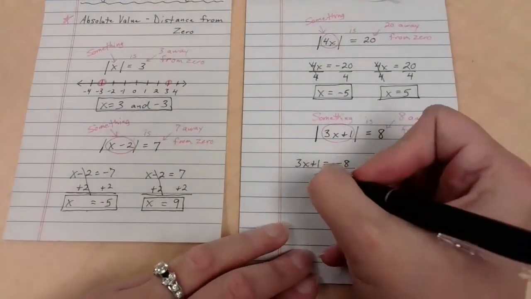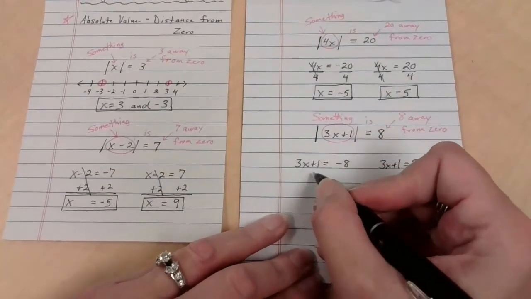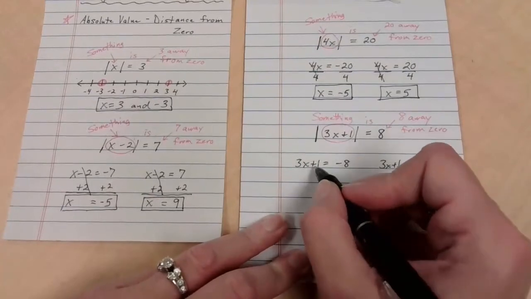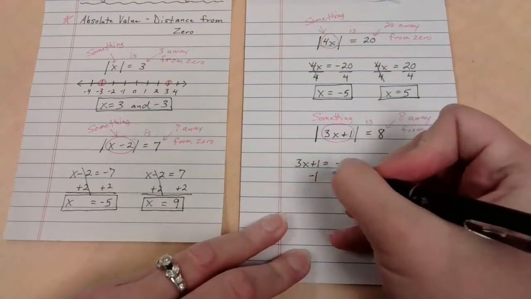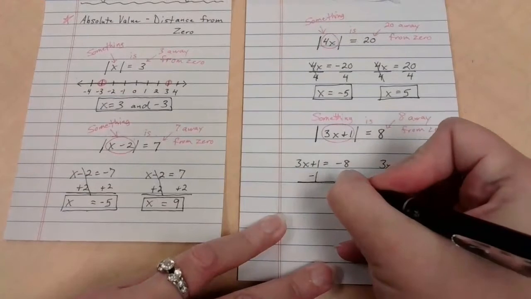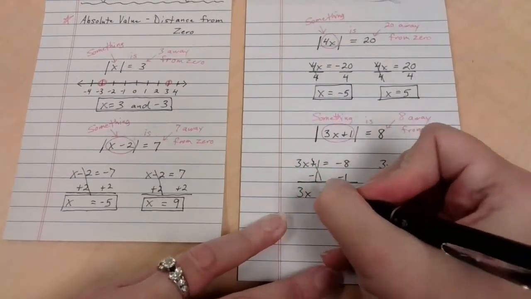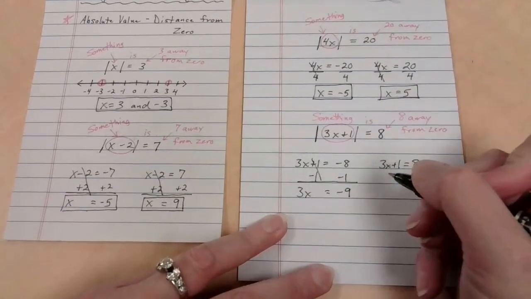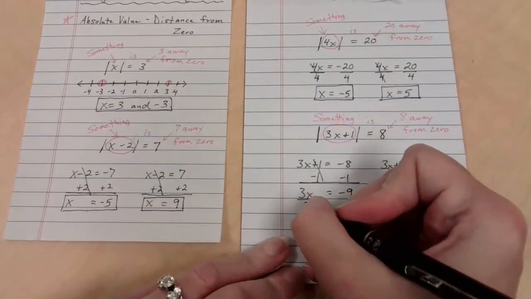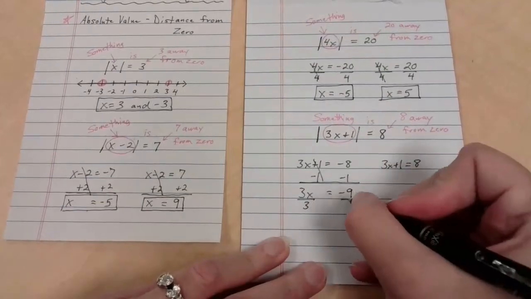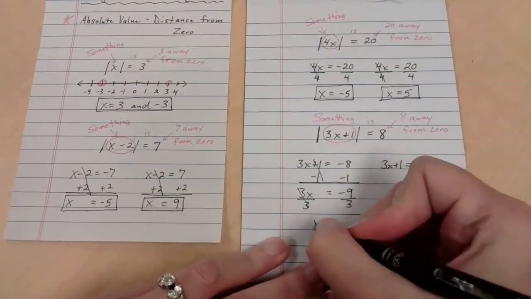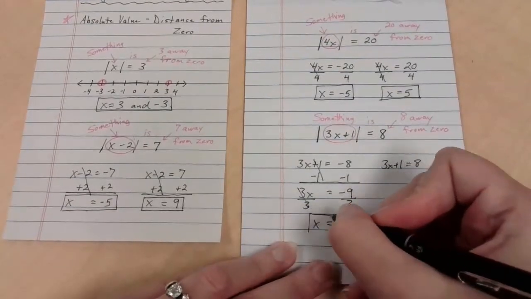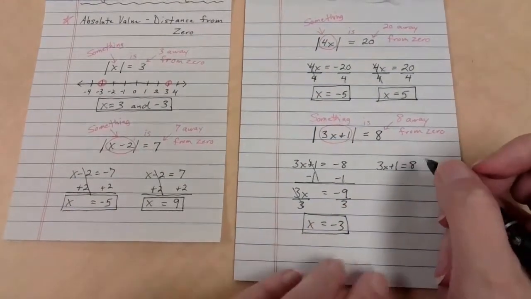We want to undo everything around the x. That means we're doing reverse order of operations. So normally we would do addition last. That's the first thing we're going to undo. That leaves me with a 3x equals, watch your signs, -8 minus 1 is -9. X is almost by itself. I still need to divide by 3. That will undo the multiplying by 3. X equals -9 divided by 3 is -3. Survey says that is one of my answers, -3.